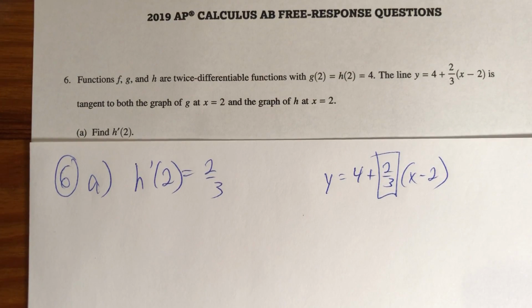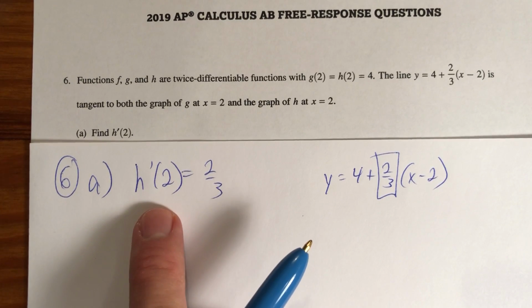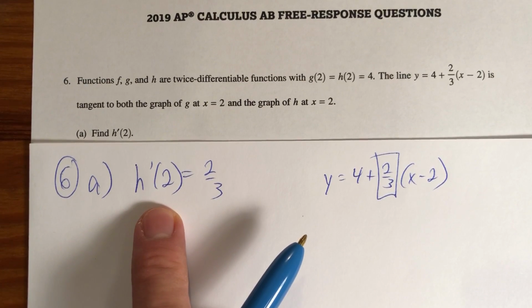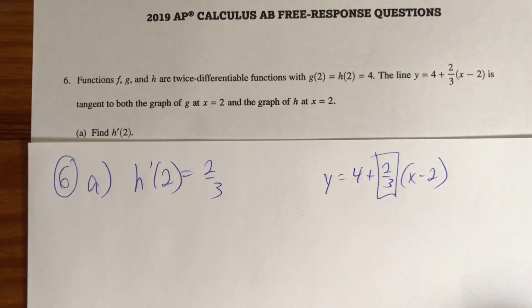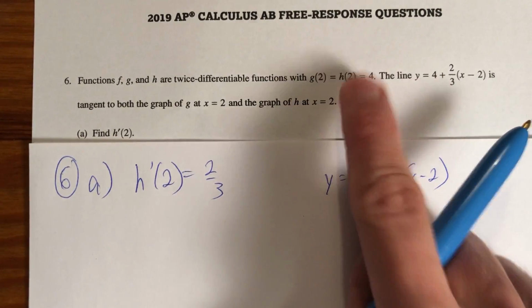Okay, so that was part A, and it was pretty straightforward once we realized what we're doing, because we get in a habit of finding a derivative, and there was no derivative to find. They never told us the actual function, but they did tell us in a roundabout way the slope at 2. Okay, so there's part A.